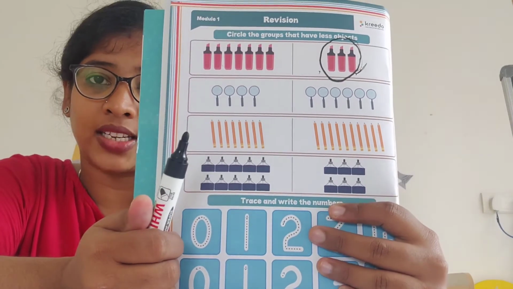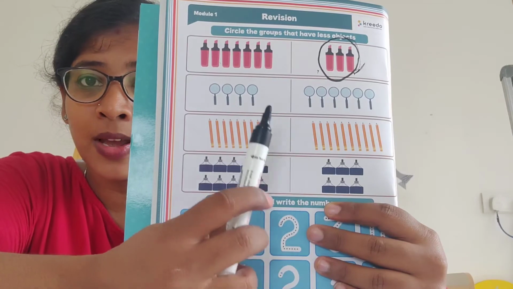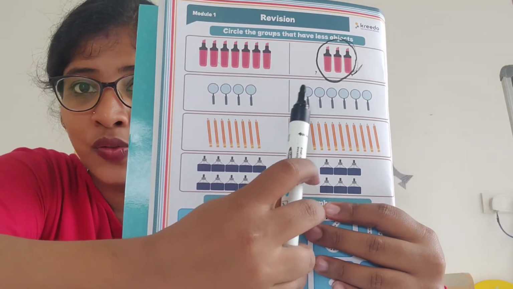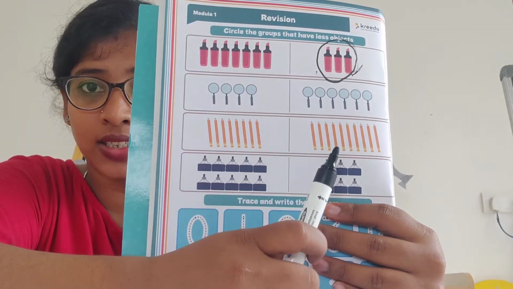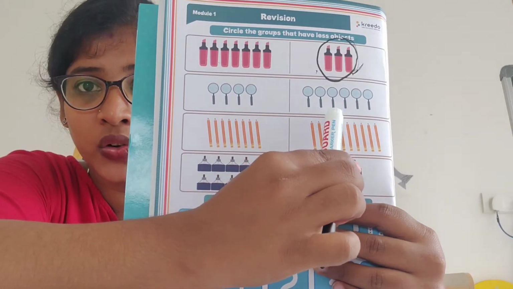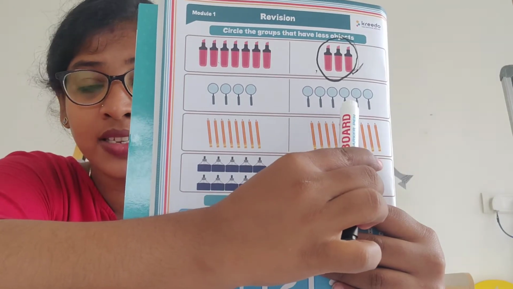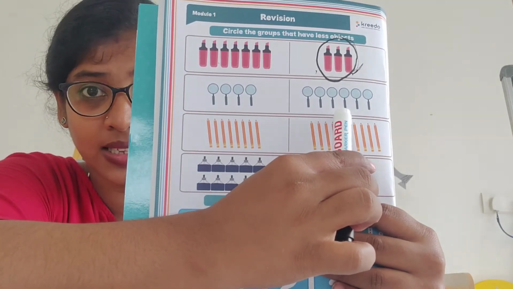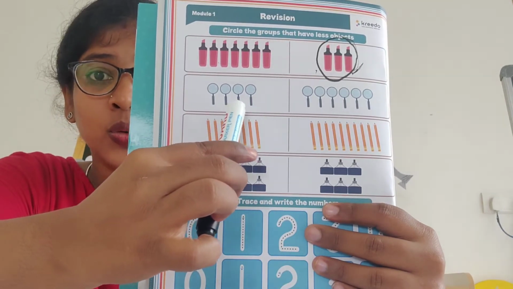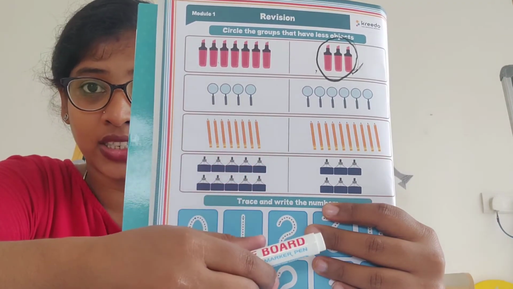Yes. That's right. And in the next row, what object is this? Magnifying glass. Right? Which group has less objects? Let us count. 1, 2, 3, 4, 5, 6. This group has 6 magnifying glasses. And let us count this side. 1, 2, 3, 4. This group has 4 objects.